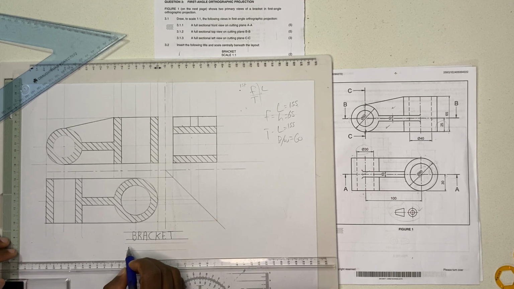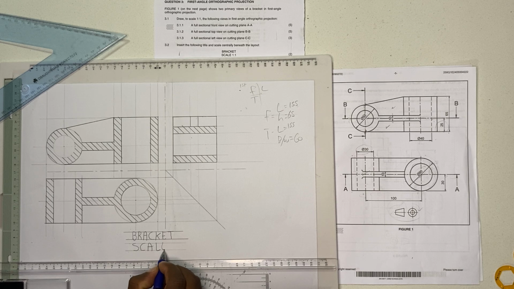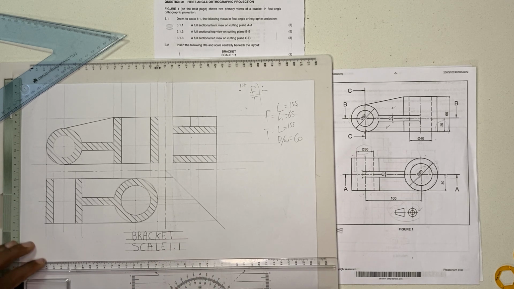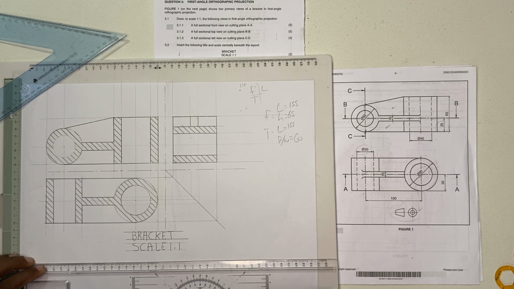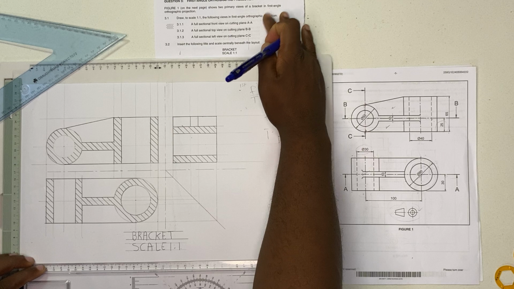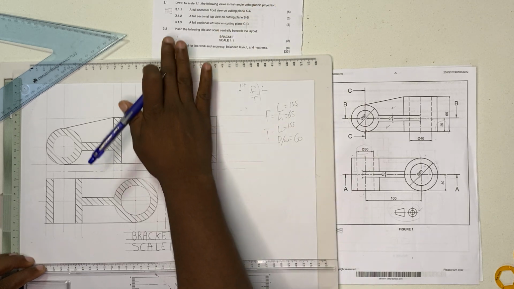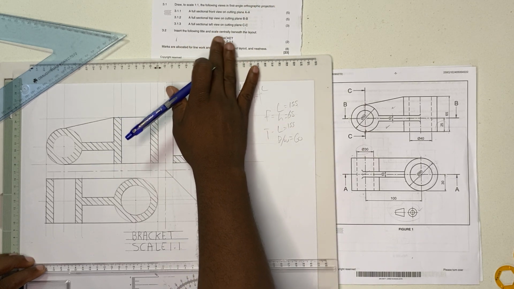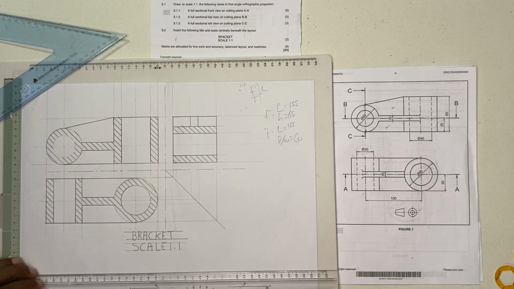Can you just measure 7 millimeters, 7 millimeters. And right. Scale 1:1. The last part you have to show with the symbol. Insert the title and the scale, center be not allowed. That's all. We only asked to do that.